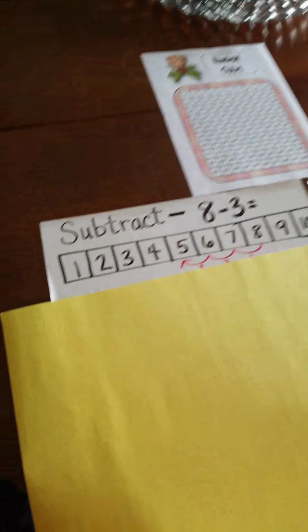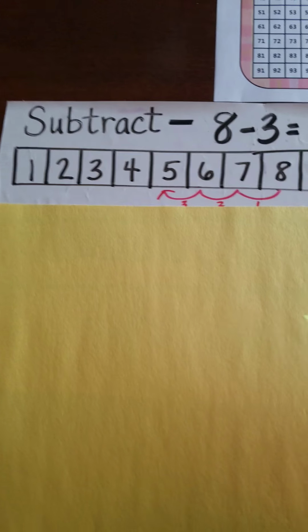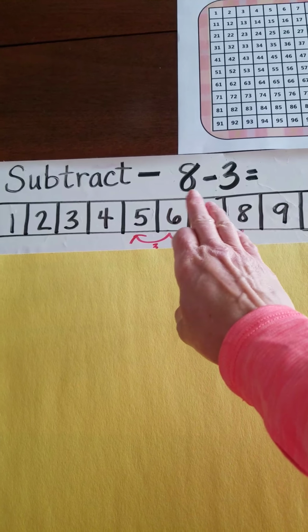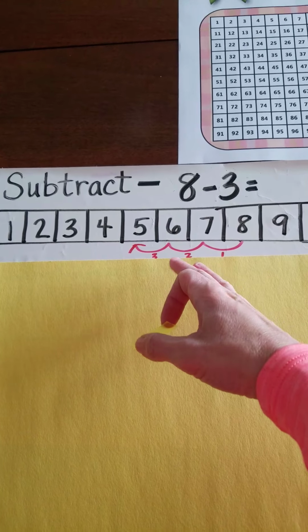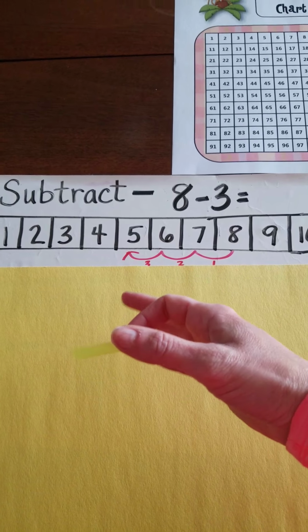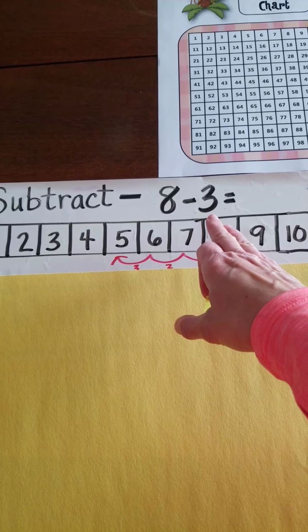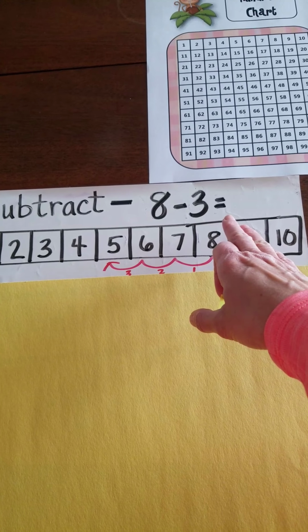I want to review real quick what we've been doing with subtraction and how it's going to be new. What we've been doing with subtraction is we've been subtracting problems like 8 minus 3. We know that when we're subtracting, the numbers are always going to get smaller. We start with the biggest number and then we talk about the two parts, right?